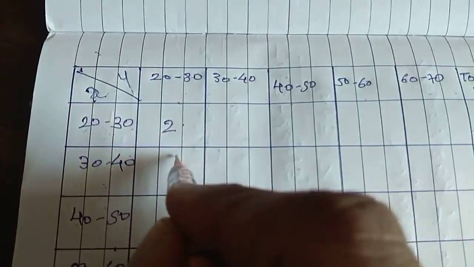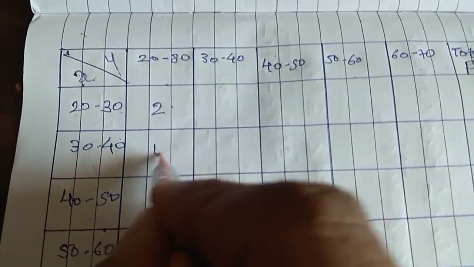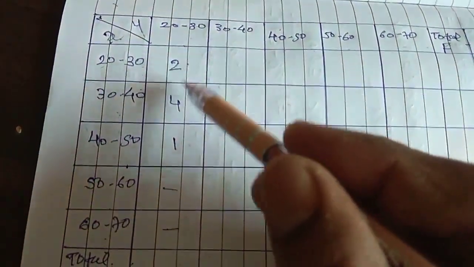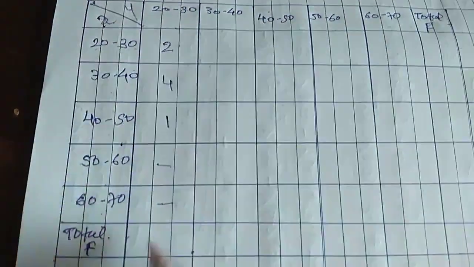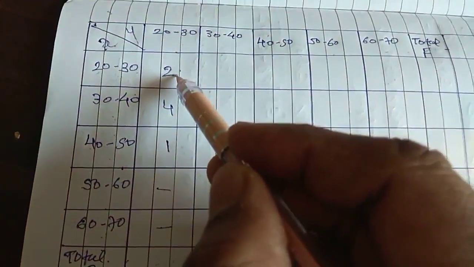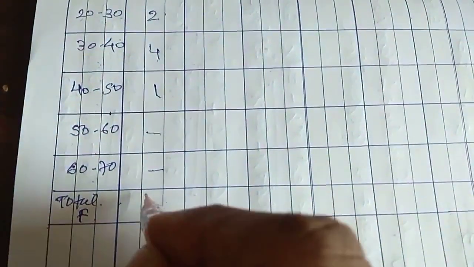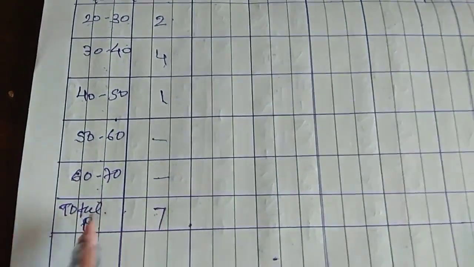2, 4, 1, dash, dash. The addition of this frequency should be written here. 2 and 4, 6 plus 1, 7 should be written here, 7 total.